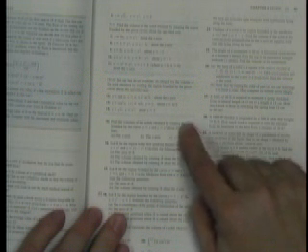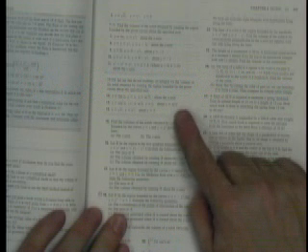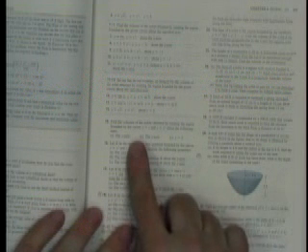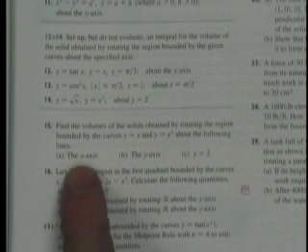We'll just do, maybe I'll do 15 here. The function's pretty straightforward, but we'll set it up. Find the volumes of solids obtained by rotating the region bounded by y equal x and y equal x squared around the following lines: x-axis, y-axis, and y equals 2. So we're going to look at those.